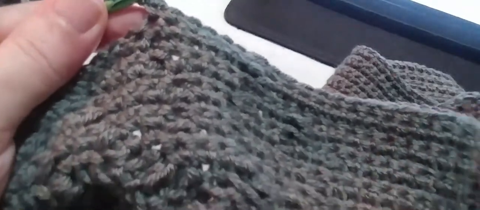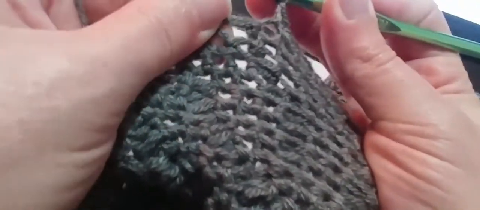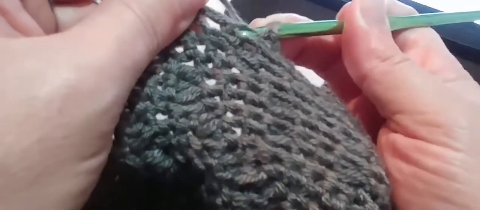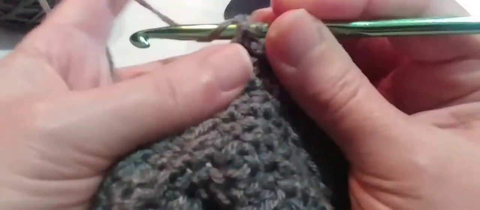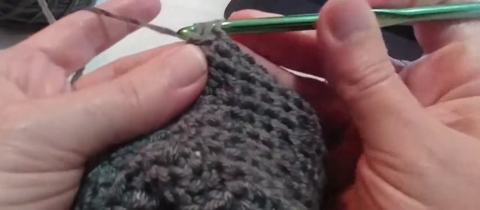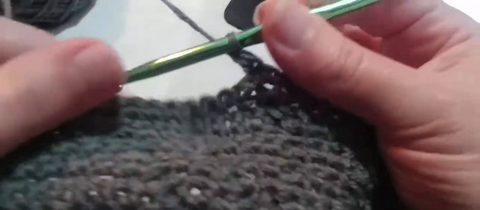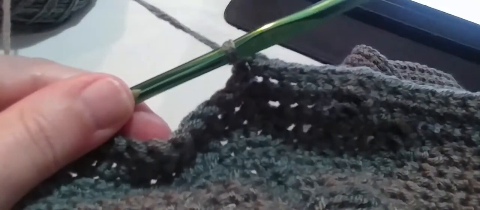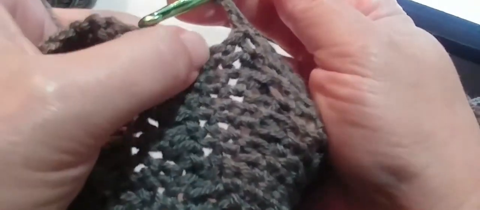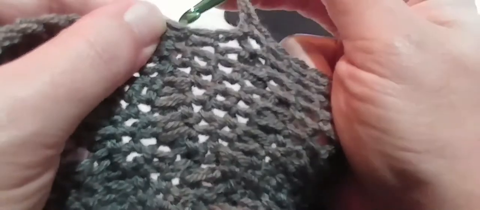And now we need one back post double crochet around this next post. Yarn over and locate that post. Go in and out through the back and make a double crochet. And now we need to make 20 single crochets. Go into that very first single crochet and give me 20 single crochets, and I'll meet you back here at number 20.